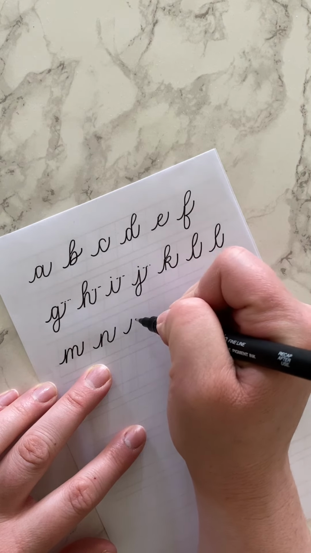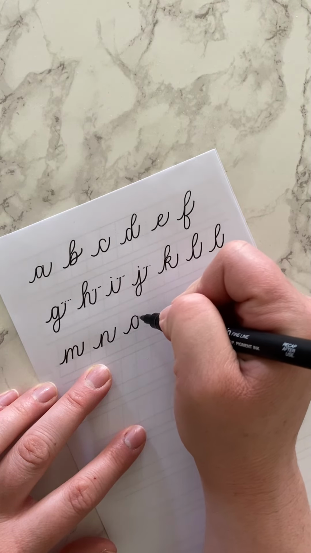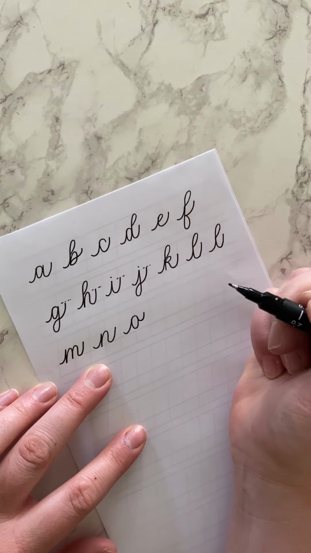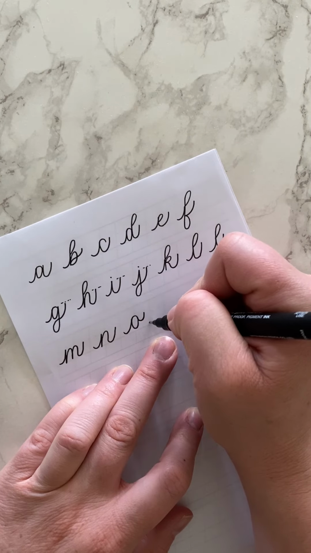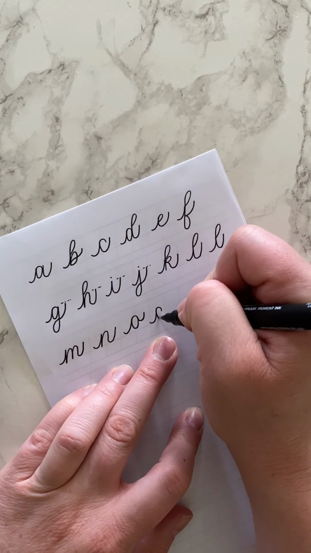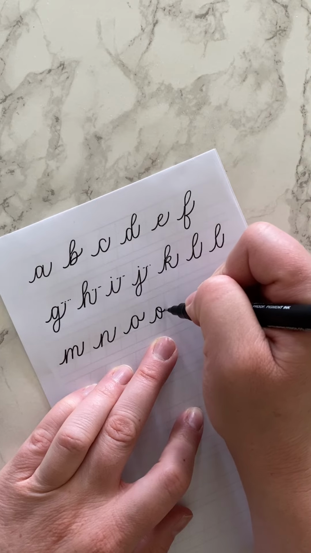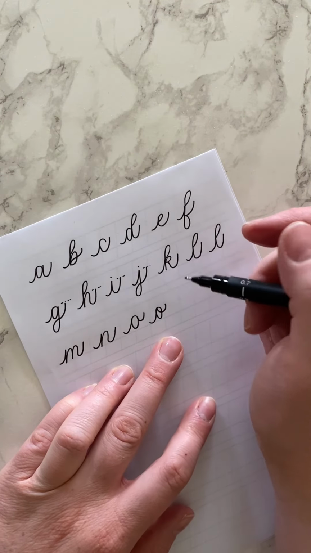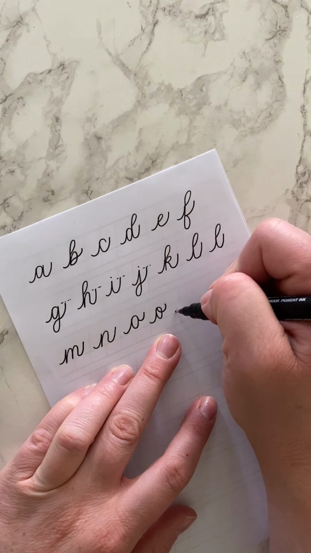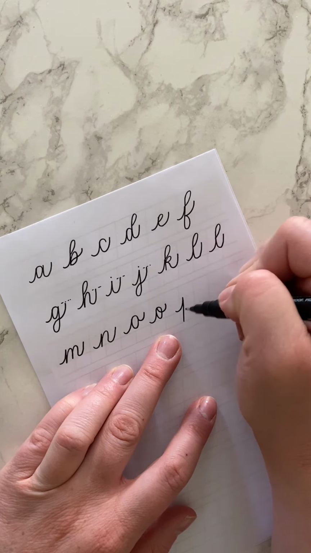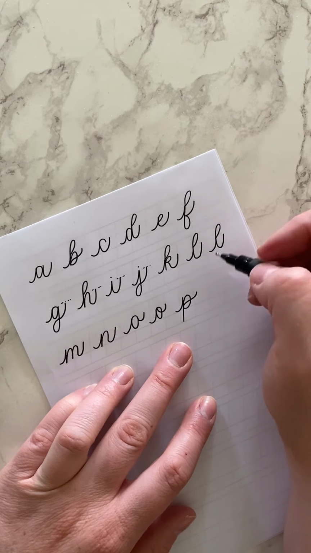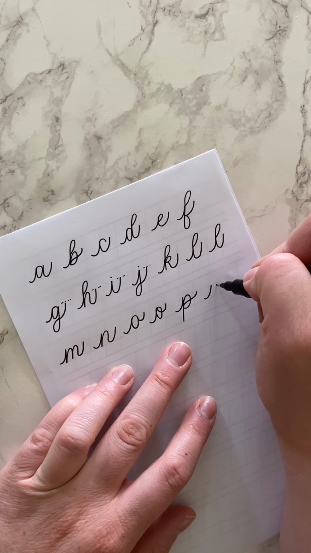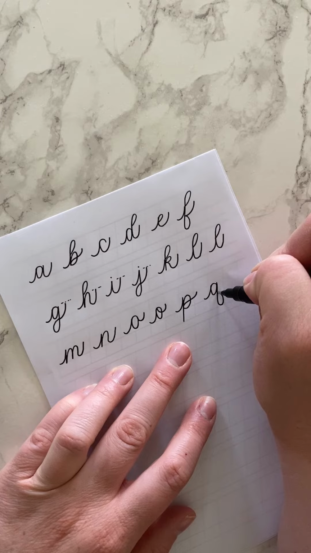O is going to be an upstroke, an O form, and a comma dot. For this one, you can either create a loop with the comma dot, or you can do what I just did here with no loop. So the comma dot could also be like that. Either way is totally fine. P is an upstroke, a long downstroke, an O form, and a stylized upstroke. Q is an upstroke, O form, reflected descending loop, and another upstroke.